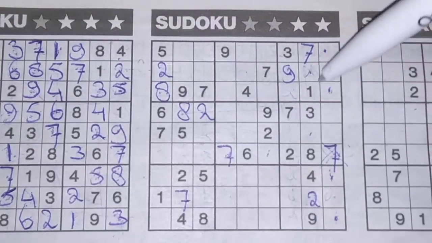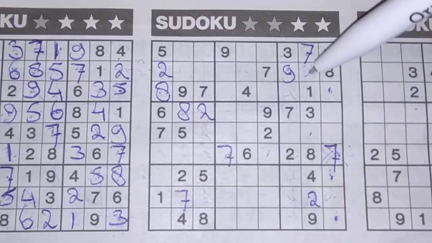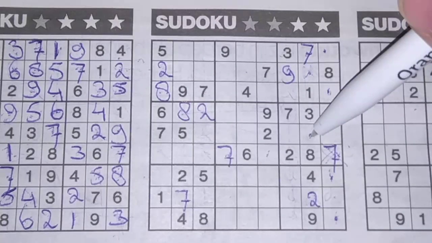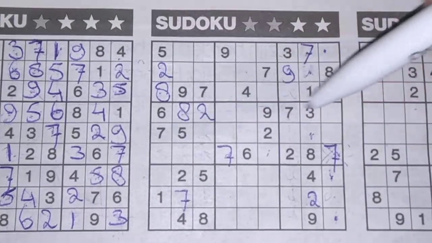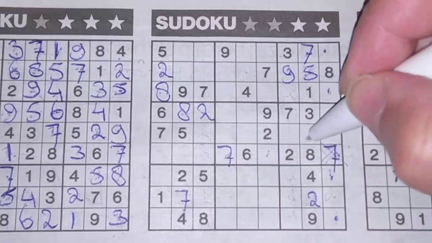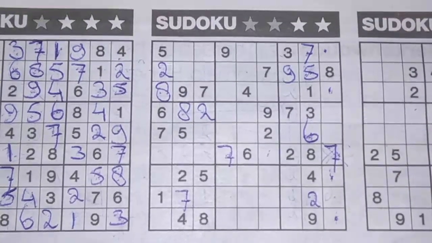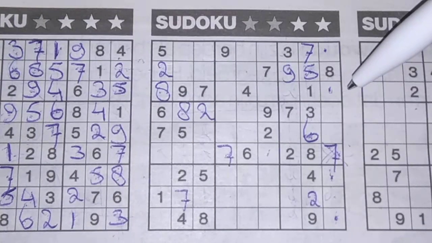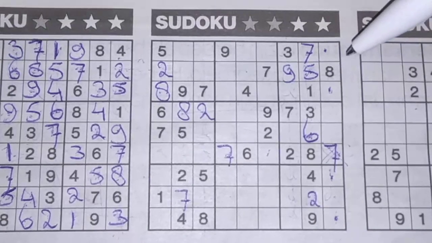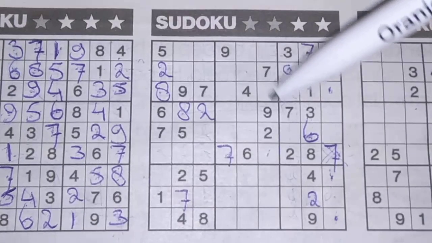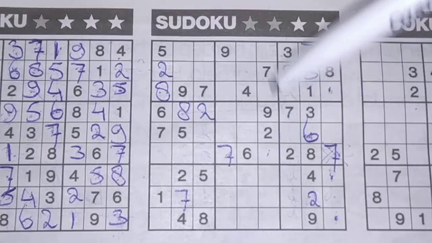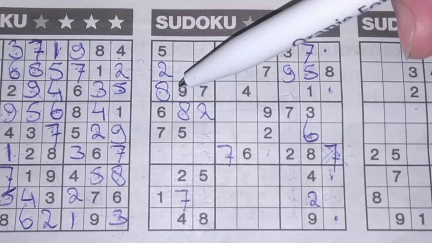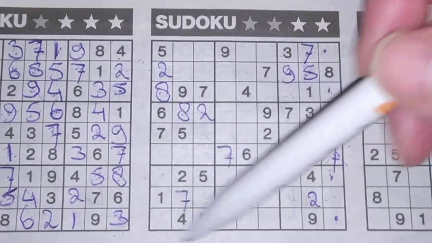2 boxes left. 1, 2, 3, 4. The 5 is missing in this column, and the 6 is missing. We have a 5 here, so no 5 there. 5 should be here, and the 6 goes there. Then, 3 boxes missing in this big square.